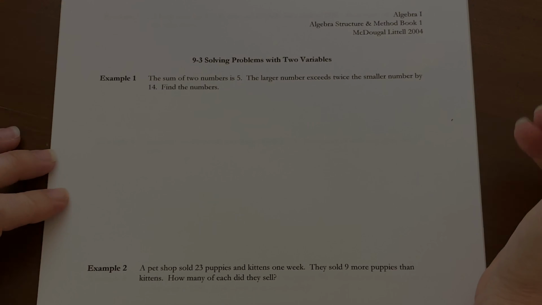Hello, Algebra 1. This is section 9.3, solving problems with two variables.